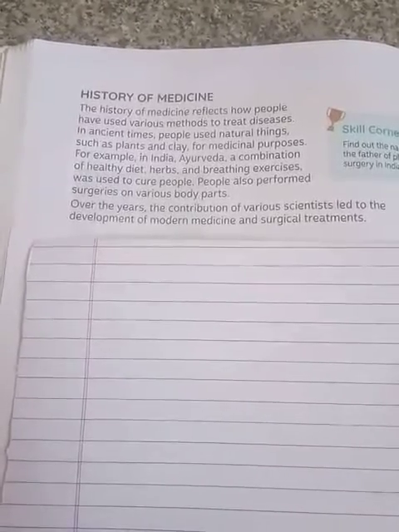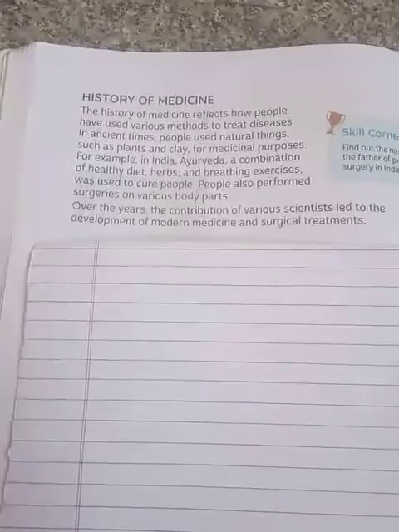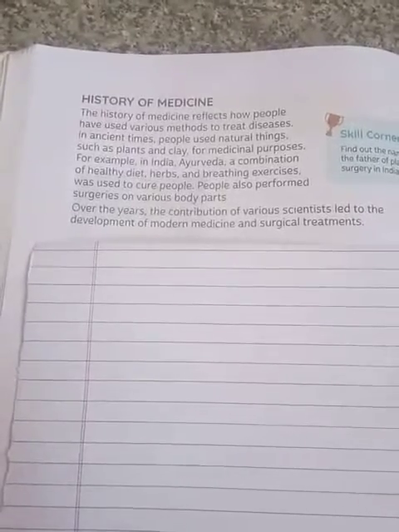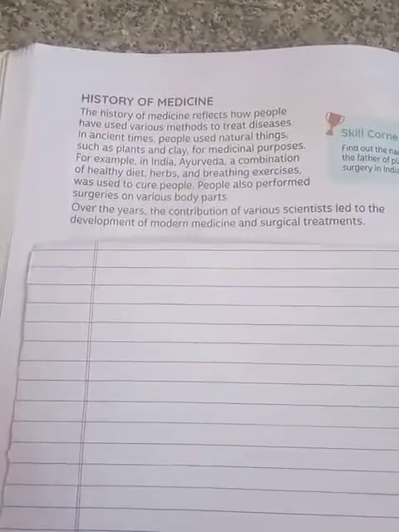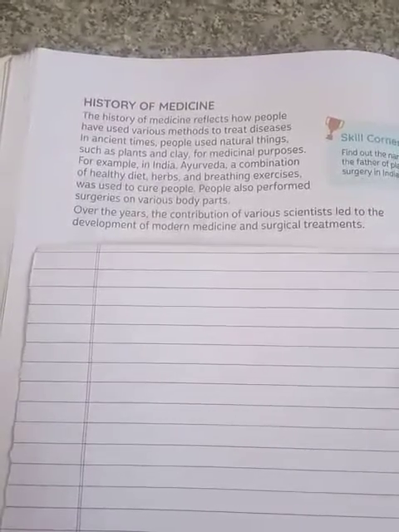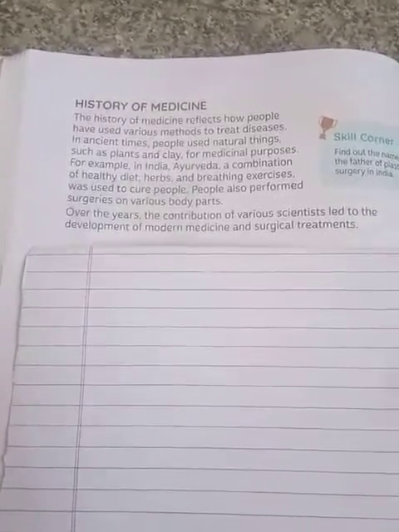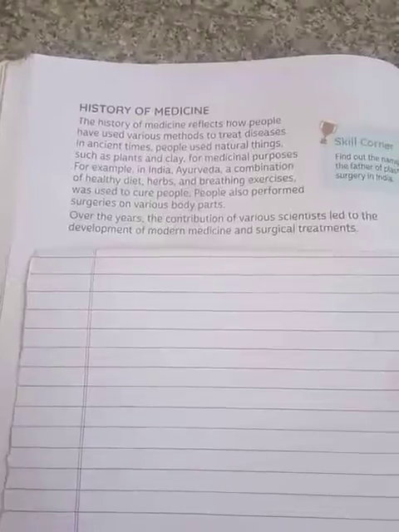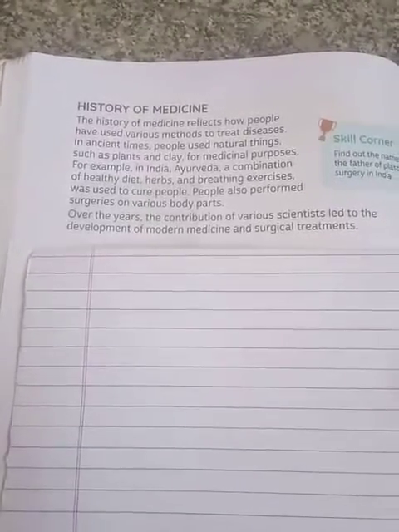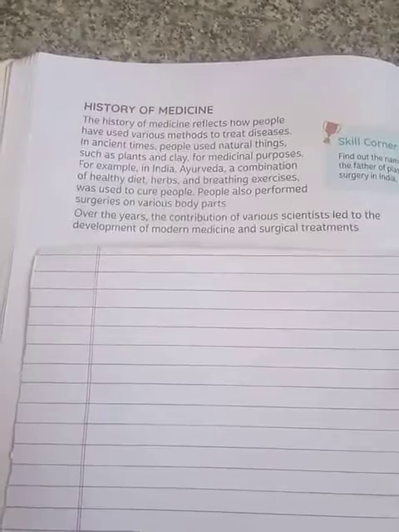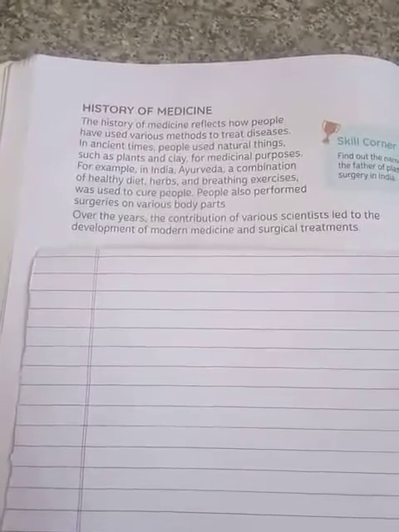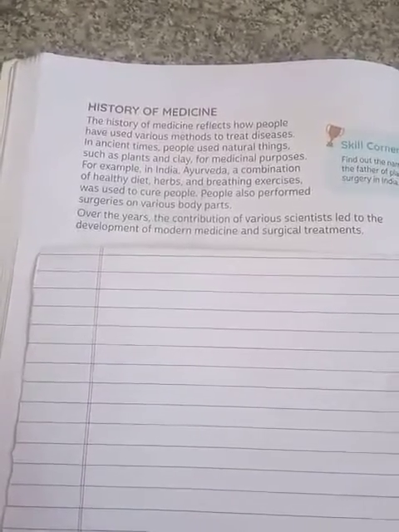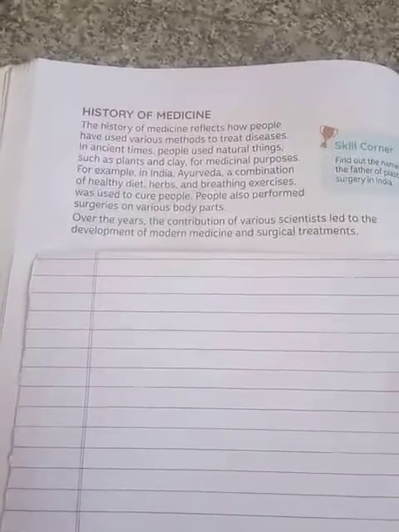Why were they using these natural things? They say people used natural things like plants and clay. Only plants and clay? No. If you take a tree, each and every part of the tree was used by the people as medicine: the roots, leaves, flowers, branches, all the parts of the trees were used as medicine in treating the diseases or infections that affected people.